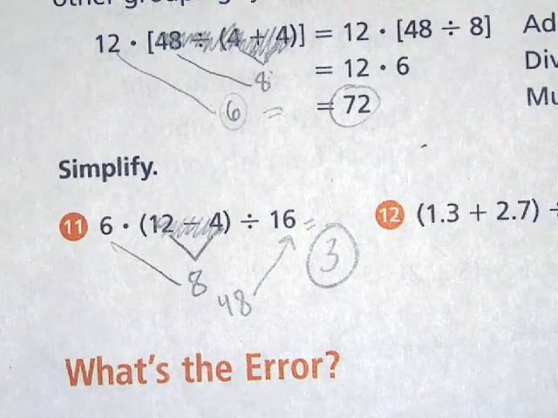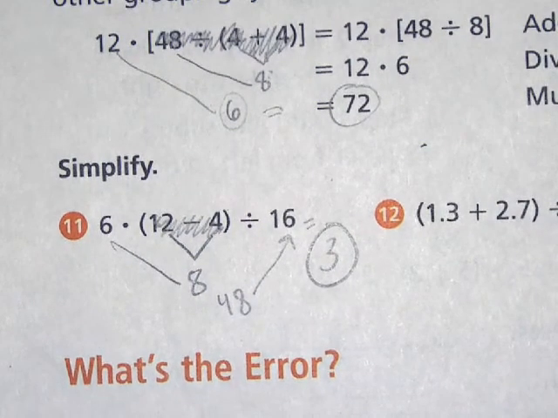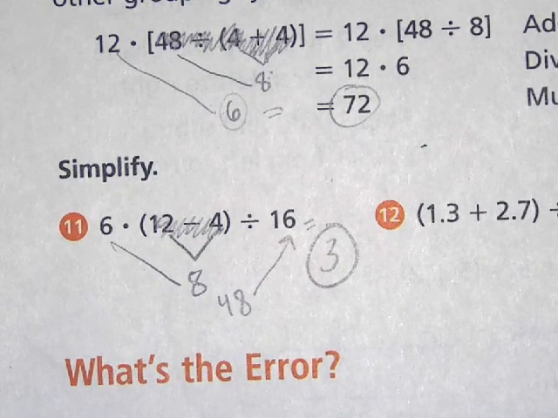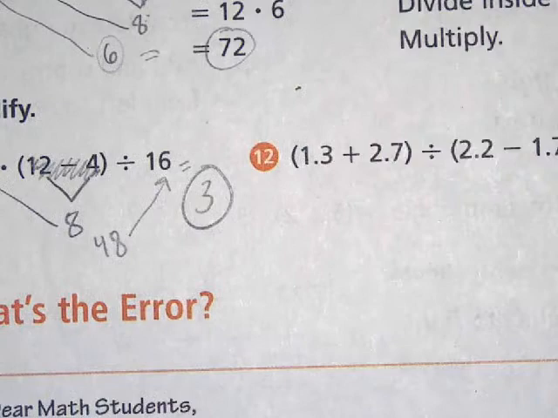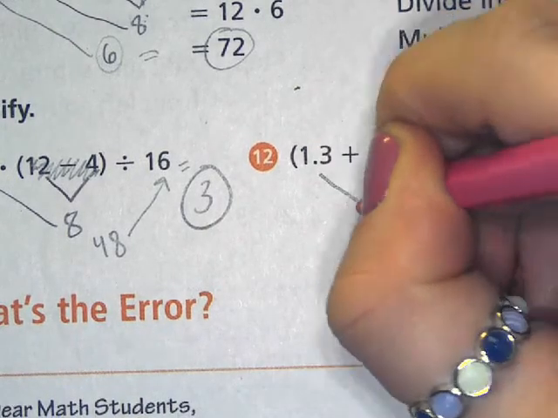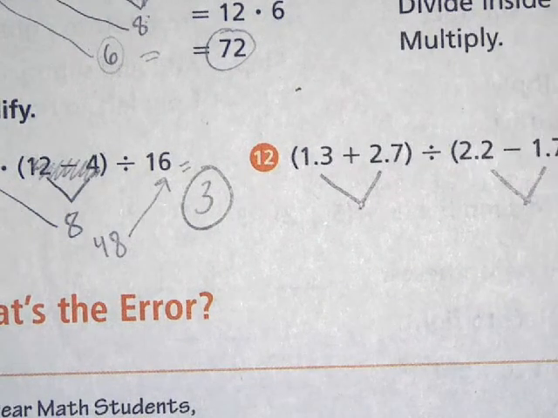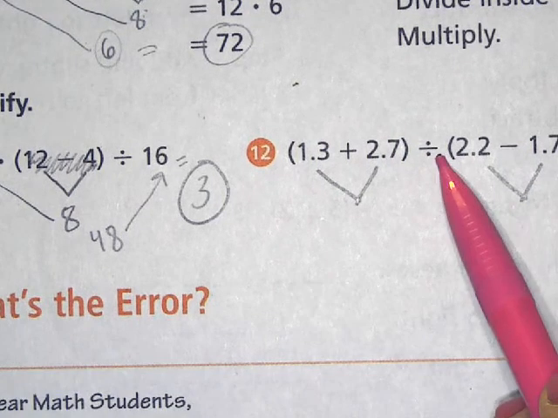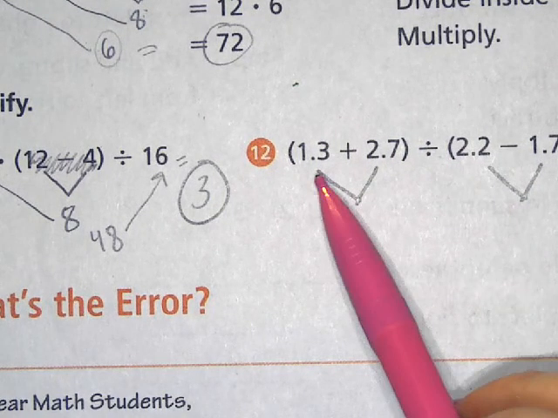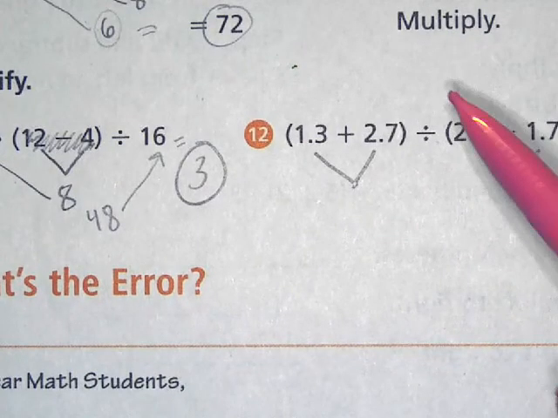So what do I do? I work left to right. 6 times 8 is 48. And I'll just help you here. 48 divided by 16 is 3. If you didn't know that, you could set it up or practice. But it's 3. So that wasn't too bad.